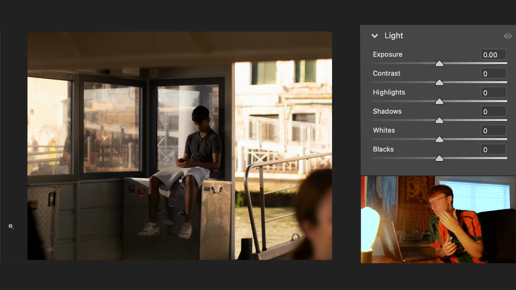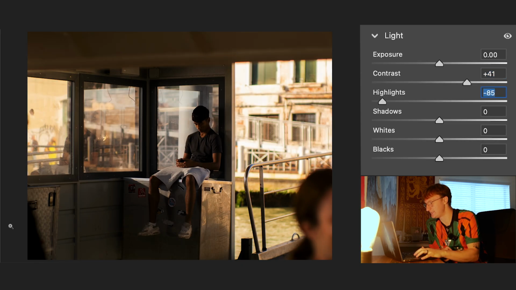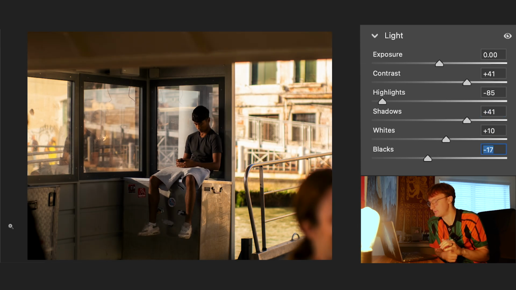We have this young kid waiting on a Vaporetto here, so I'm gonna up the contrast to separate him from that background and drop the highlights so we can see what the background actually is. Compensate +41 shadows, up the whites and drop the blacks. So now we have a very dramatic image with the shadow looking really nice, and we don't lose the details on his face.